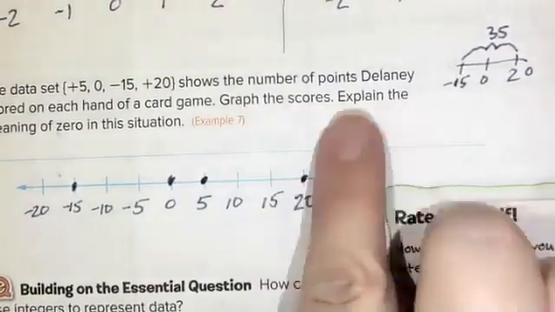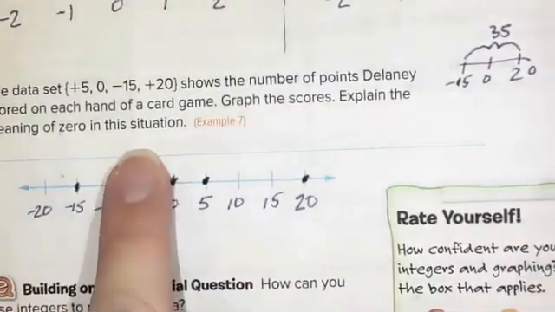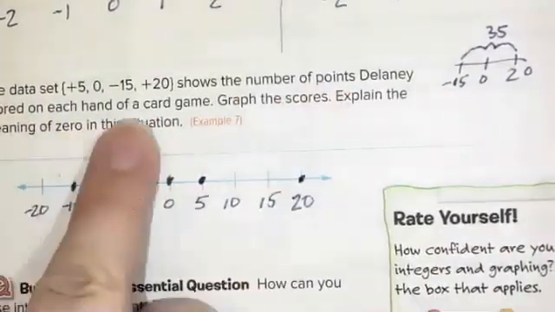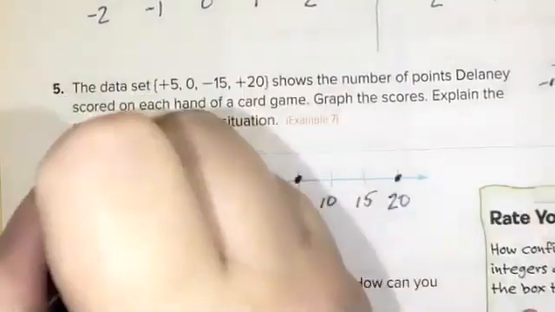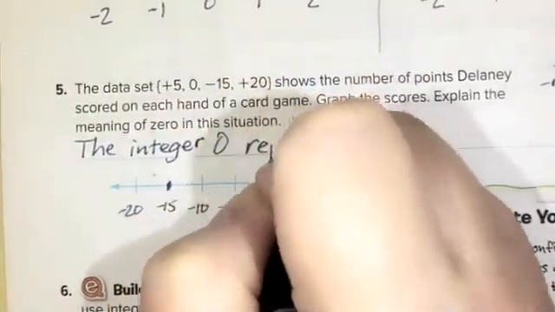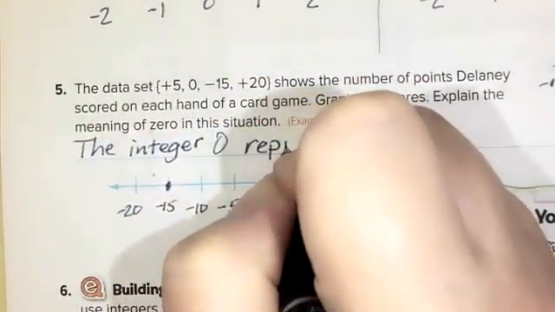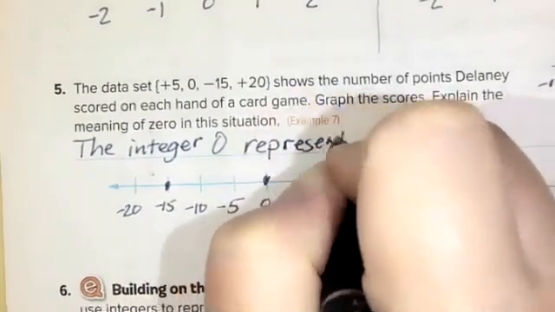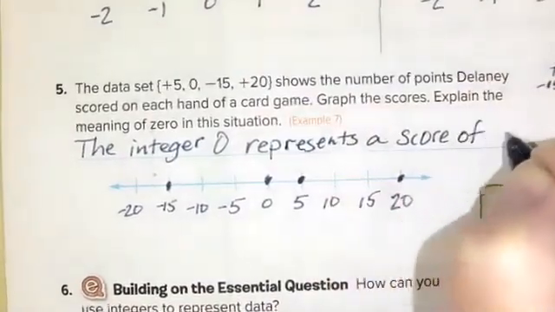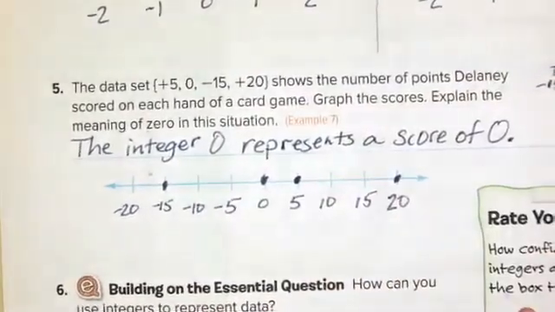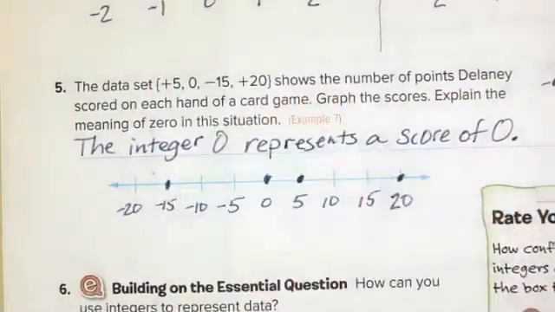And then we are asked to explain the meaning of 0 in this situation. So this is the number of points scored in a card game. So 0 represents a score of 0. So the integer 0 represents 0 points, or a score of 0. So the integer 0, in this case, in a card game, represents a score of 0.